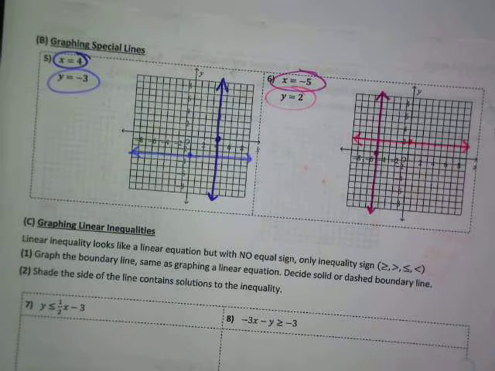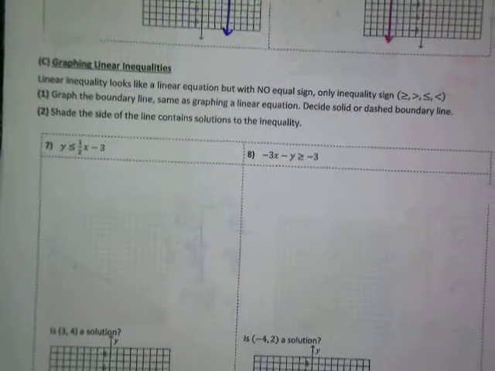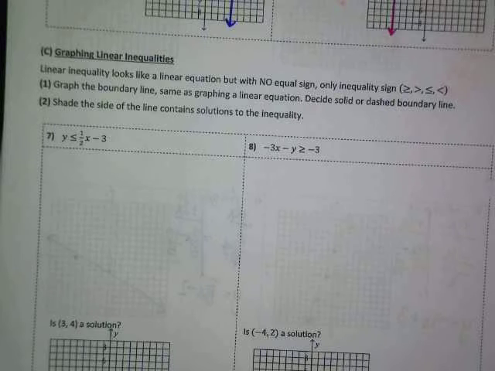Can we have a test on this? Well, this is on your test. It's not just this, but there's 2 questions on your test that are graphing.